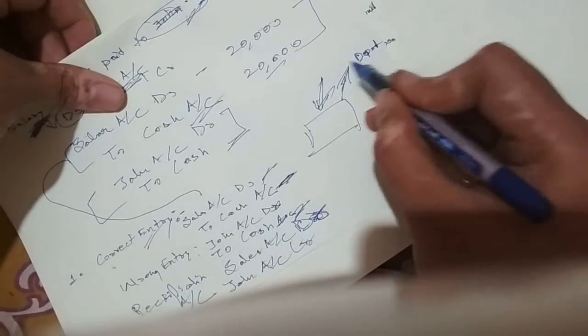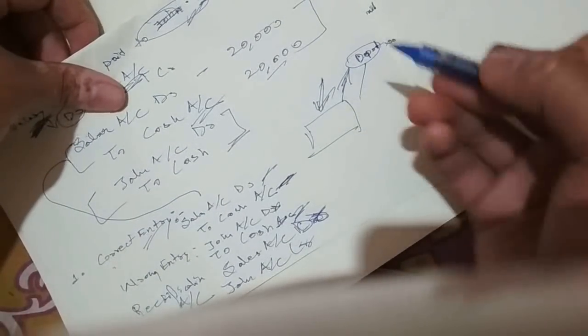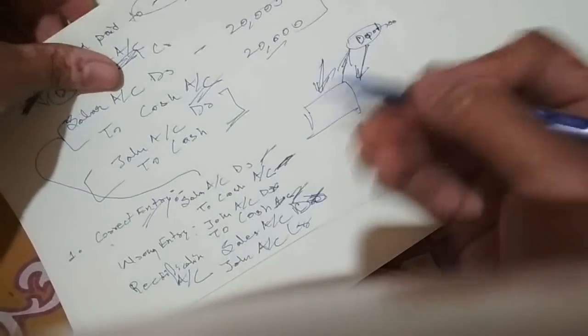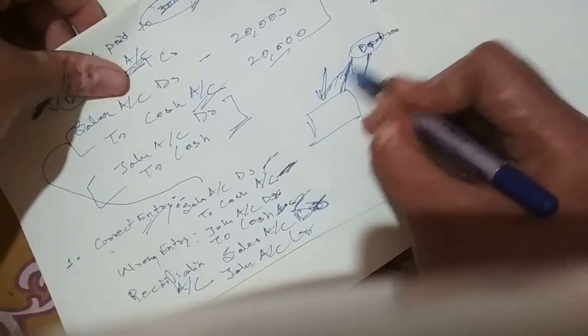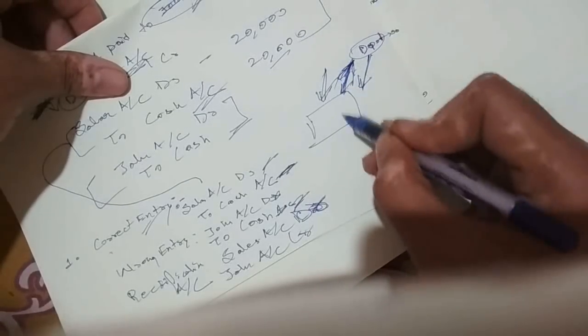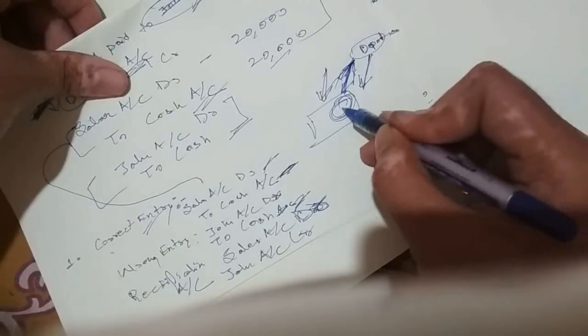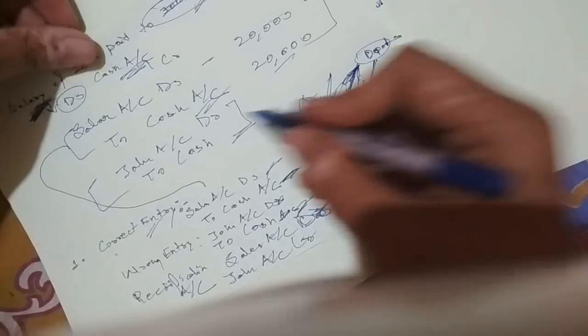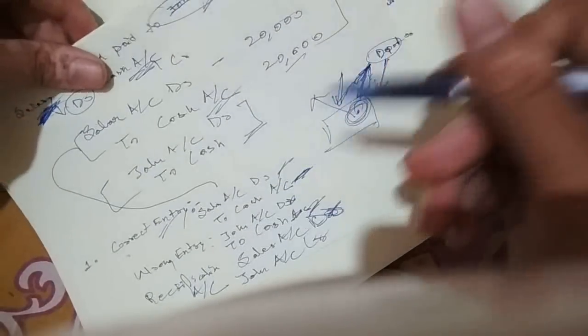What we do, first, what the person has deposited, we have to neutralize it. We have to withdraw that much amount, and again we have to withdraw that amount. So we have to do this process only.